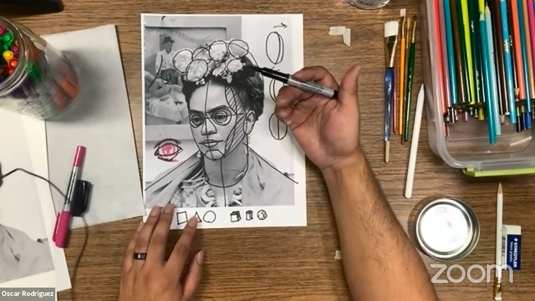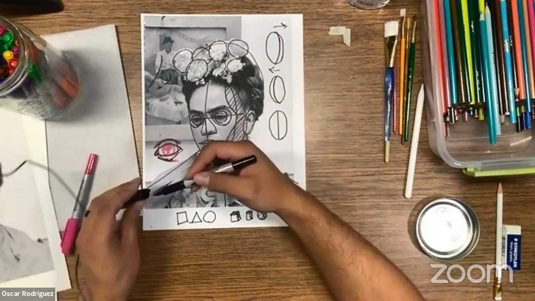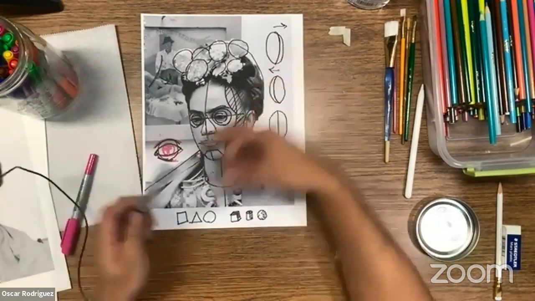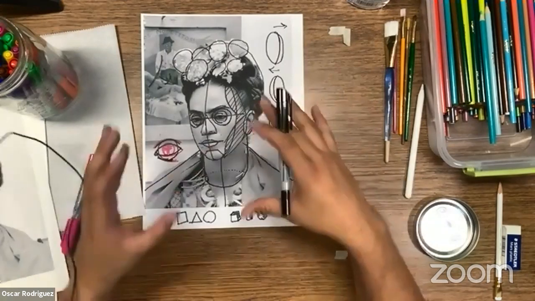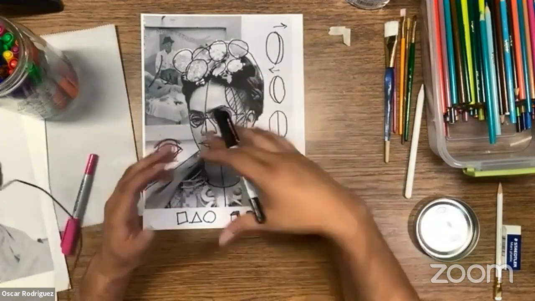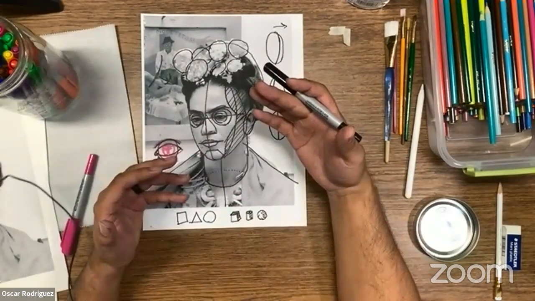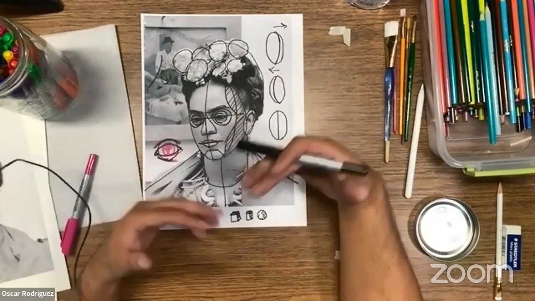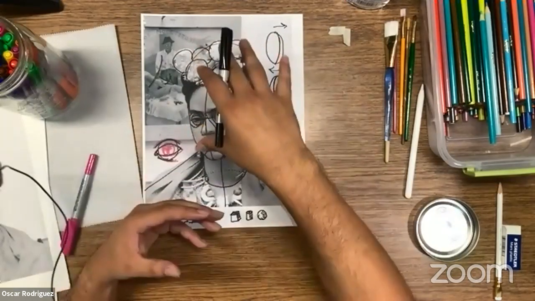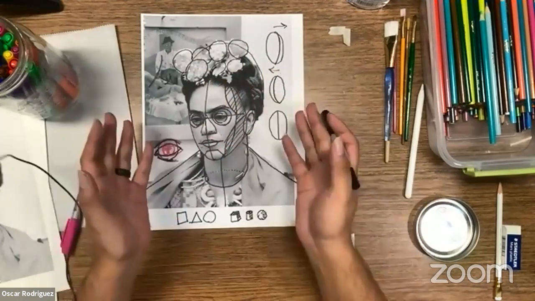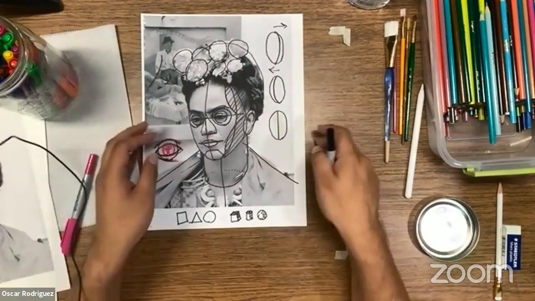And if you need to find the light, you can use an object or a mirror and you'll be able to see that. But in a portrait, when you take a photo and you're using reference, you don't really have to think about where the light's coming from because you already have it captured in the photograph. You just look at it and it's observation.